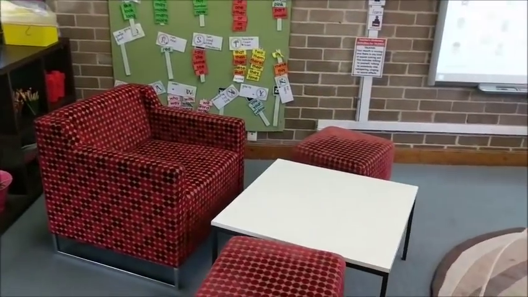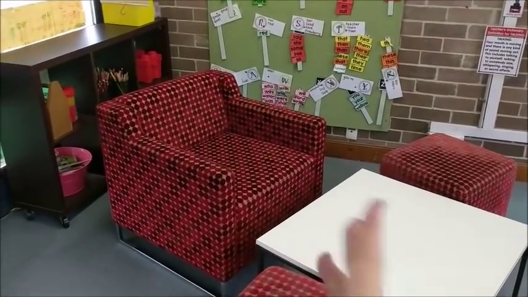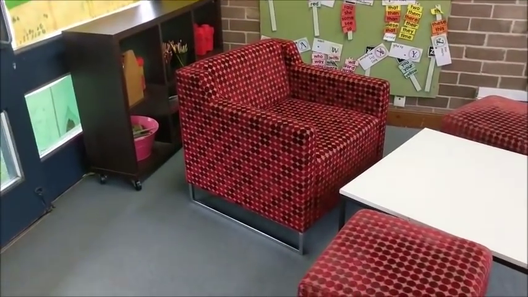Okay, this space over here near the word wall, that lounge is fairly lightweight. The kids can move it if they do it together. I just make sure they do it together so they don't rip the carpet.